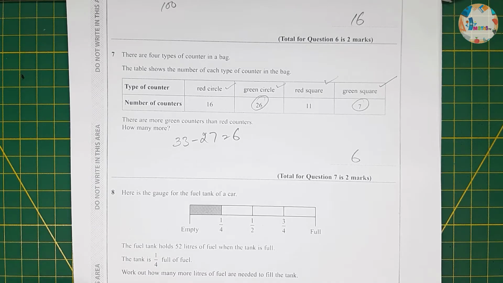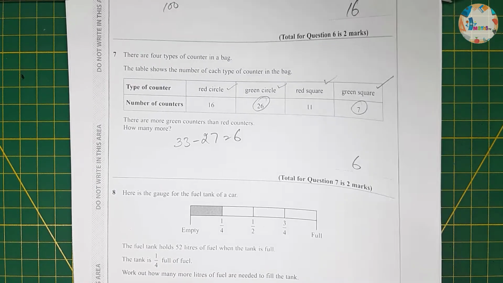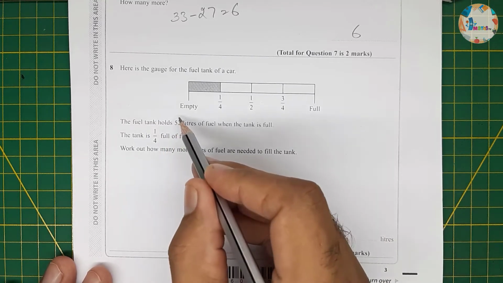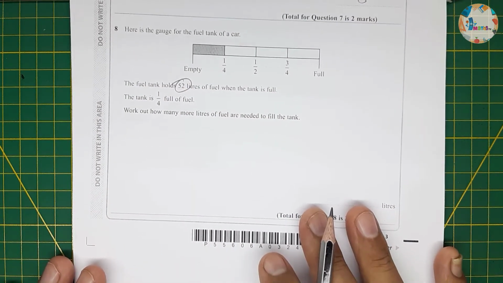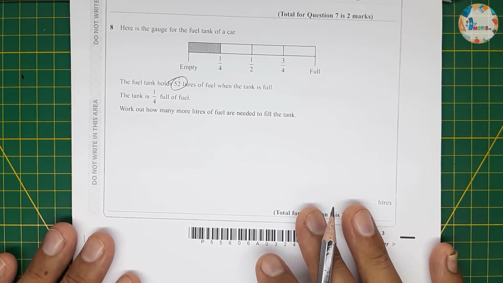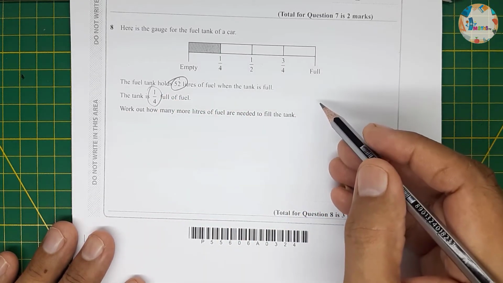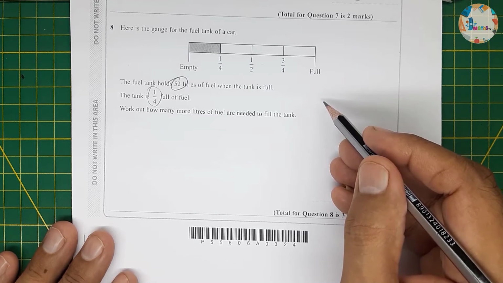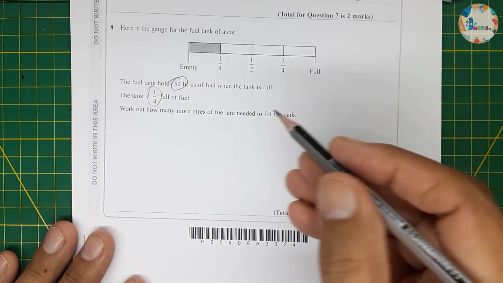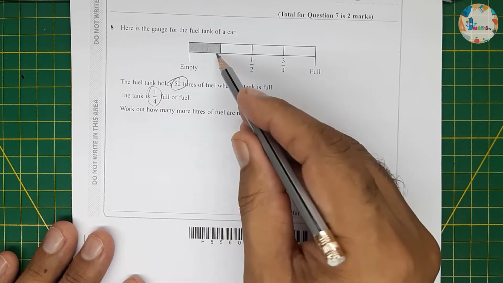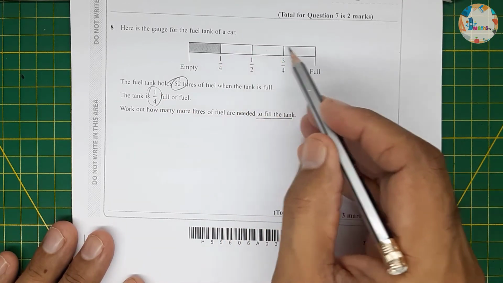Then question number 8. Here is a gauge for the fuel tank of a car, and the fuel tank holds 52 liters of fuel when the tank is full. The tank is 1/4 full of fuel. Work out how many more liters of fuel are needed to fill the tank. So 1/4 is this one, remaining is 1, 2, 3.